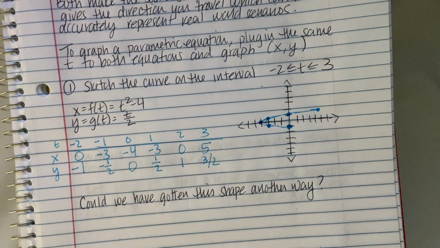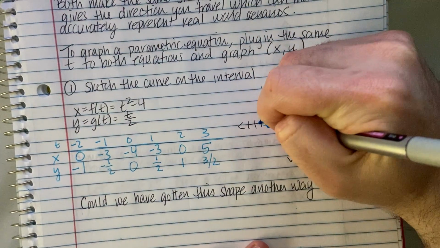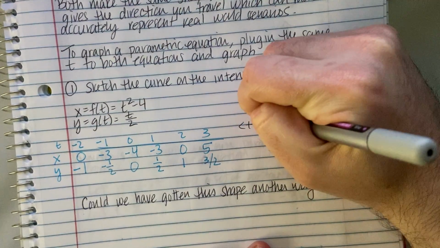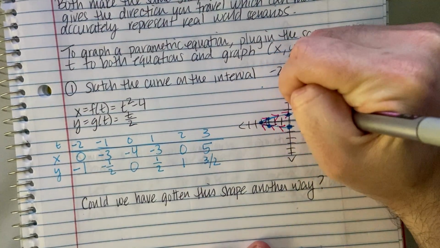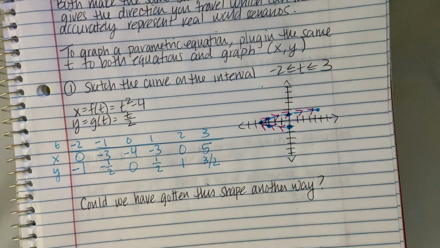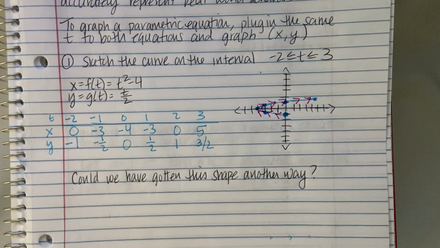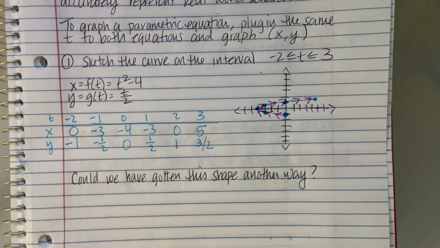Not only do we have a sideways parabola, though, we can also have a direction and draw arrows for the way we're traveling based on time. Assuming time is increasing, we are going this way across the parabola. So we're traveling along this parabola in a direction. That's something that parametric equations can do that rectangular ones cannot really do. You don't really have a direction for rectangular coordinates and their comparisons.